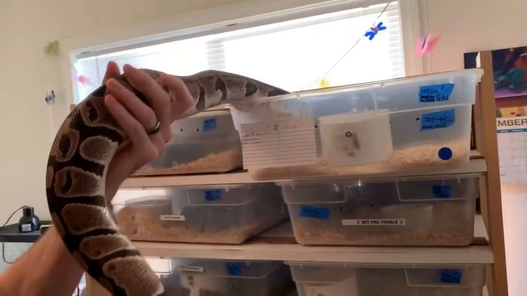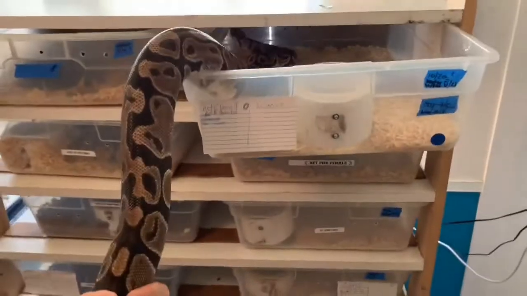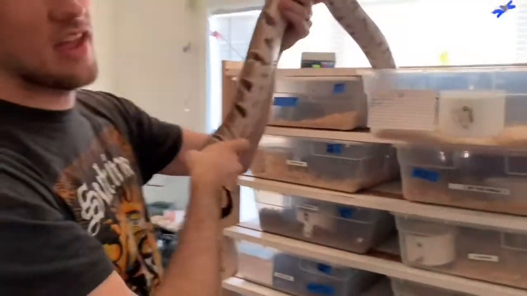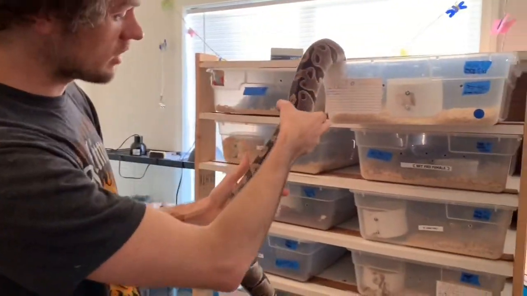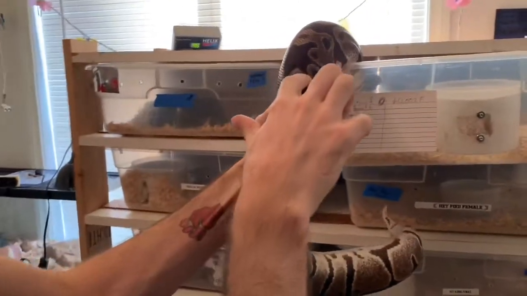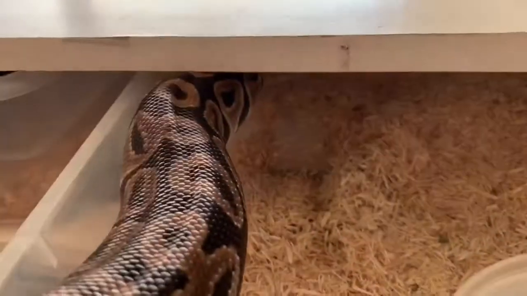A lot of people think it's down towards the tail. You're only going to have anything in there if it's going to be defecation or if she's already ovulated and the eggs have moved down. So that's basically what you're going to do, and they're going to feel like a zigzag pattern. So you're going to feel one here, one here, one here, one here, one here, just like that.